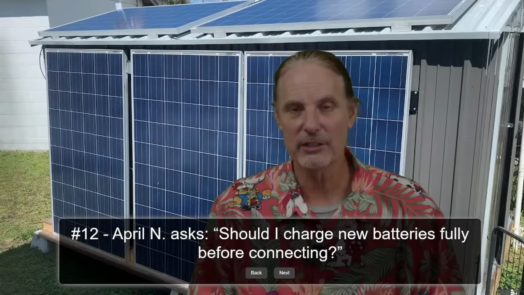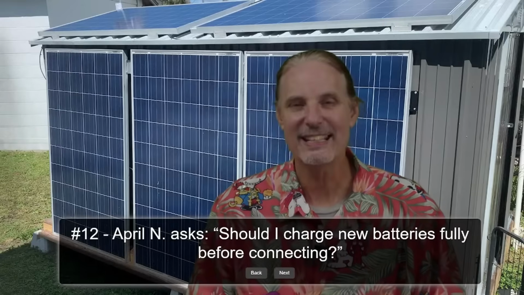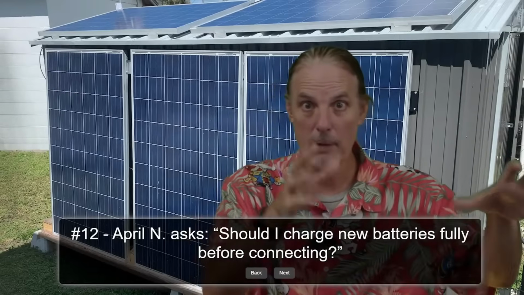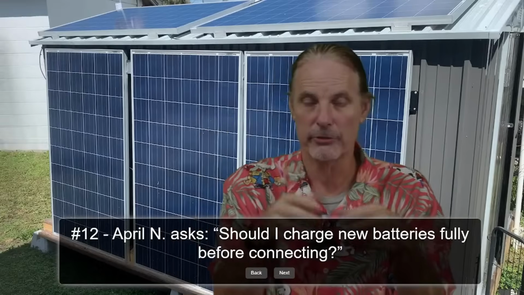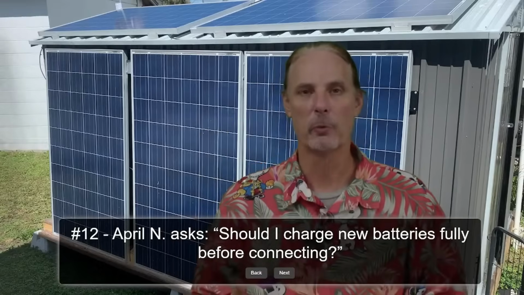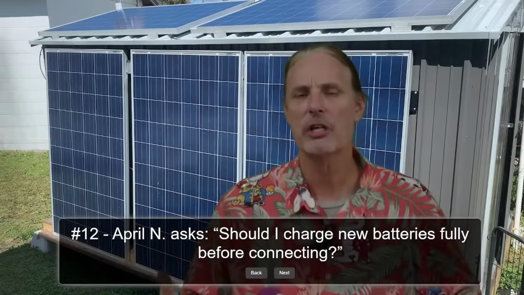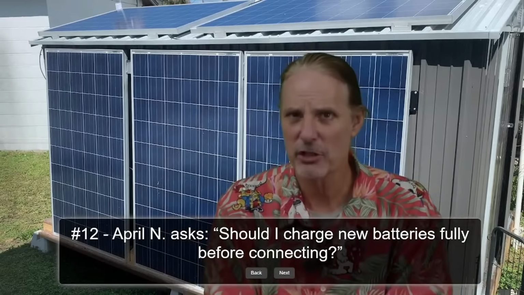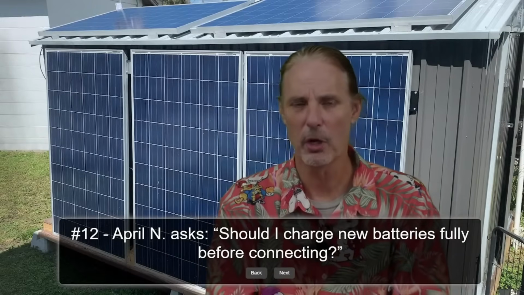And you can connect new batteries at any time that the voltage is the same, so that you don't see that massive shift between the new batteries and the old batteries. Most of the time you will read people say, charge everything up to full and then put it into the new batteries. And I think we actually discussed this exact question once before.